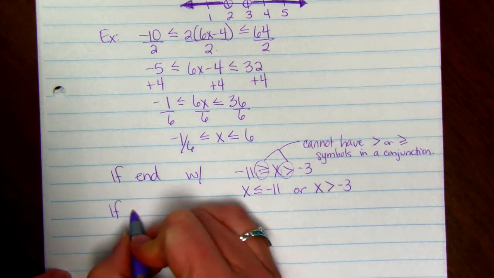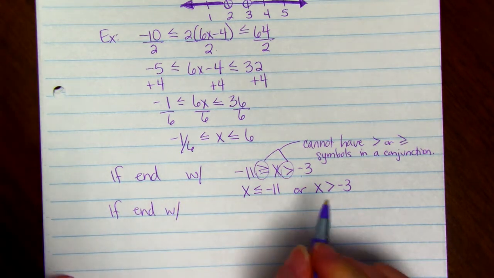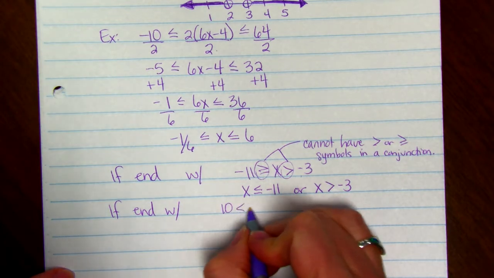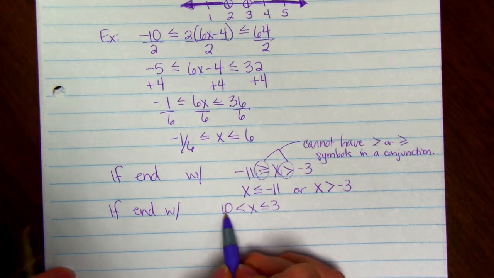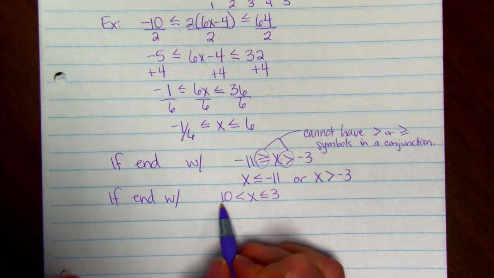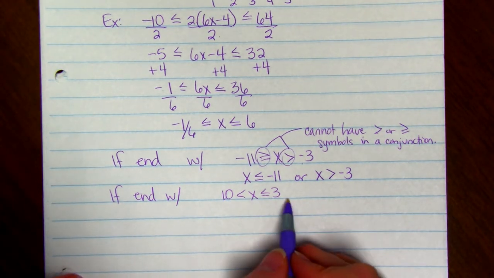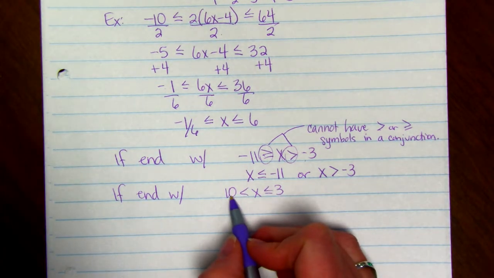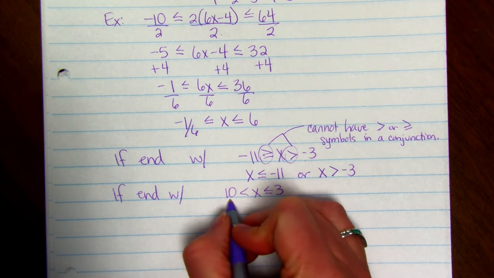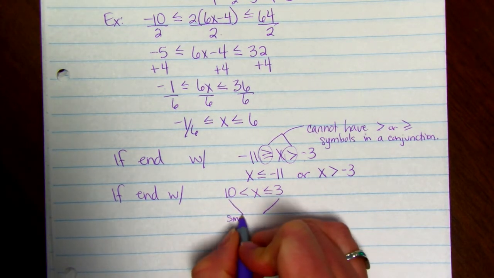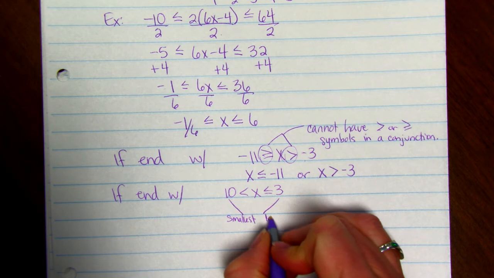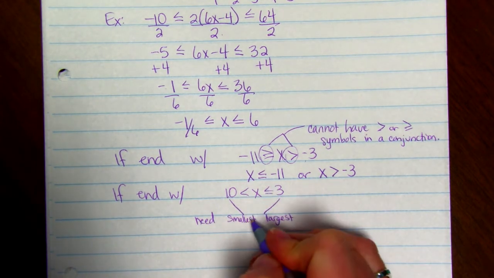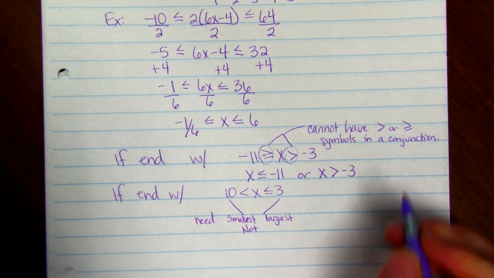So if we were to end with something that looked like a conjunction, but the numbers were not in order, least to greatest, so let's say 10 is before x and 3 is after, you have to have the smallest number first. So in this case, we have to break it up again. These need to be in that order, smallest to largest. And since it's not, we have to separate it.